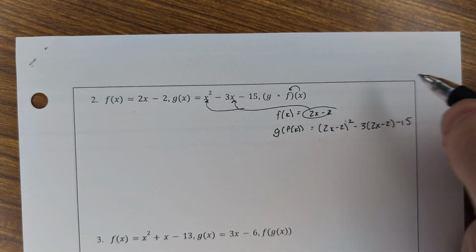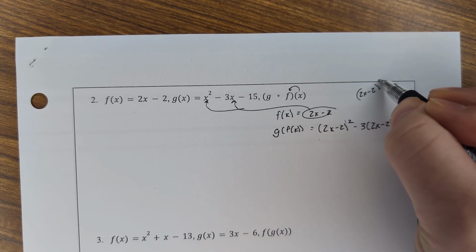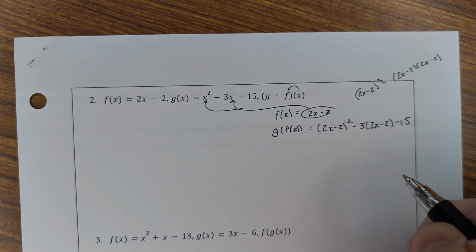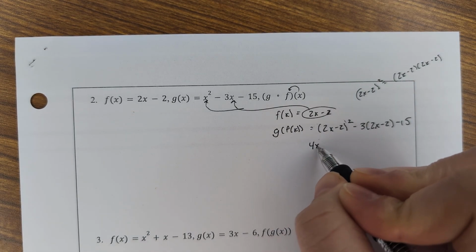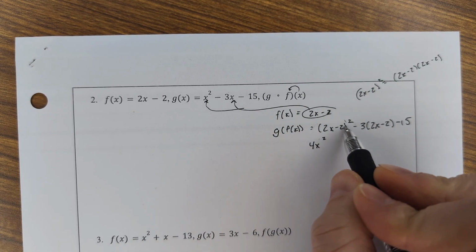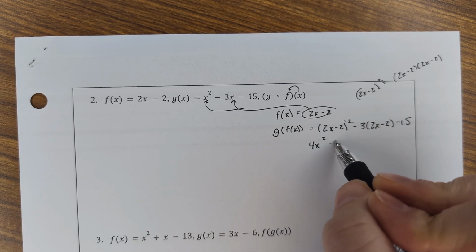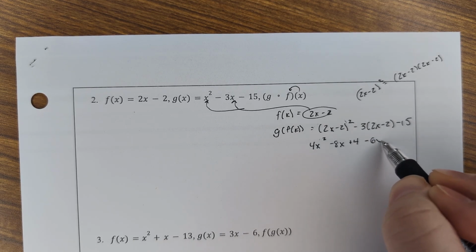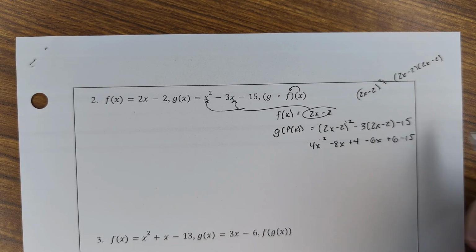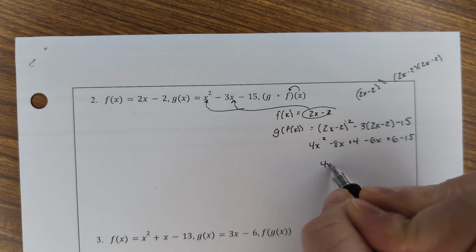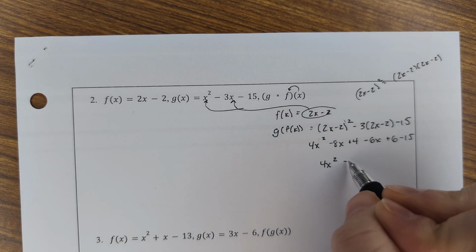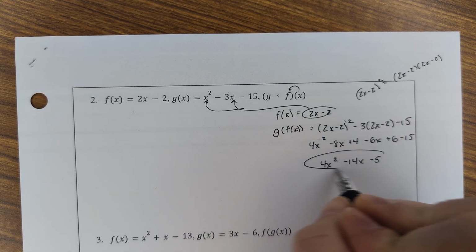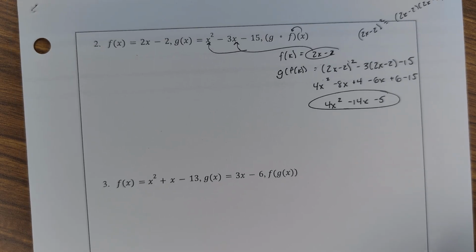Now this is a FOIL. (2x minus 2) squared is (2x minus 2) times (2x minus 2). I'm going to do the FOIL in my head. It's going to be 4x squared. The shortcut is to multiply together and double, so negative 4x doubled will be negative 8x. Negative 2 squared is 4. Distribute the 3: negative 6x plus 6 minus 15. And then collect your like terms. So 4x squared minus 14x, and we get 10 and minus 5 to be your solution.